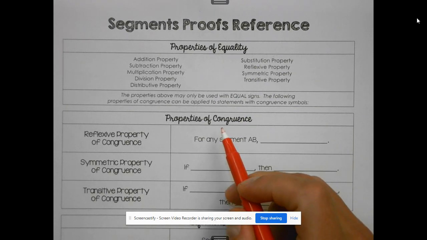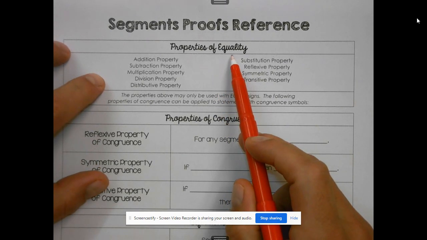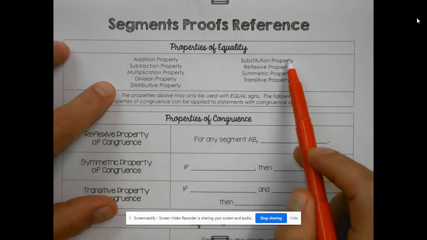All right, today's lesson is called segment proofs. We're going to do some more proofs. We're going to prove segment lengths that are congruent to each other, basically, here. Some stuff from your algebraic proofs. We have all the properties that we went through when we were solving those things.